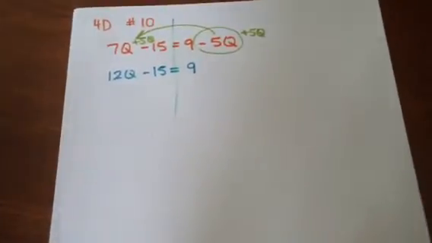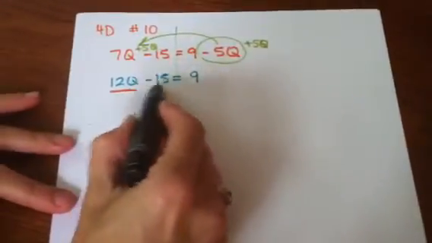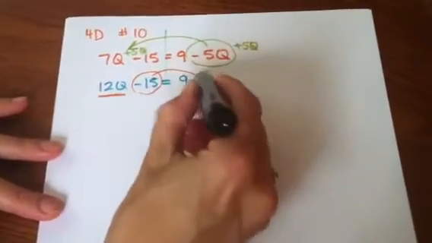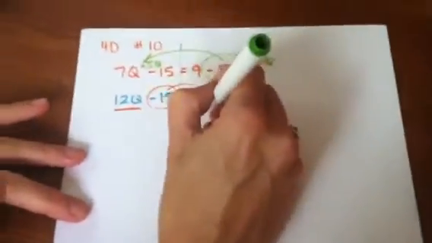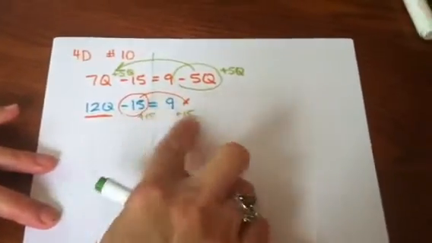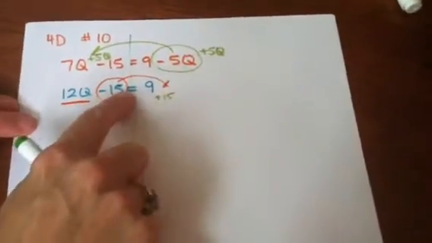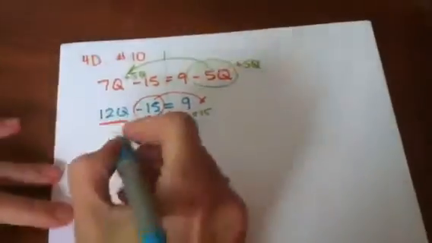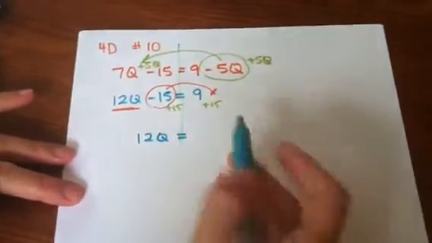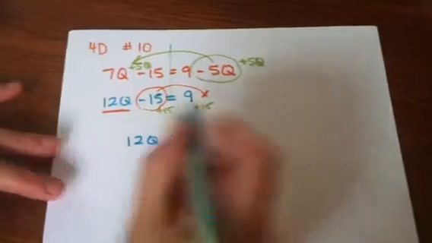Remember your variable? You want to get this guy all by himself. So I need to get rid of this minus 15. I'm going to pick him up and throw him over the wall. How do you throw him over the wall? What's the opposite of subtracting 15? Adding 15. That's right. Trying to give you guys time to think just a little bit on your own there. Again, you got to do it on both sides of the wall. You have to keep this balanced. These cancel. Negative 15 plus 15 is 0. That's gone, so all you have on the left side is 12Q.